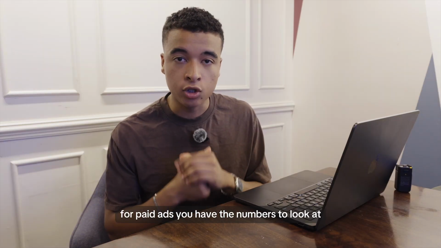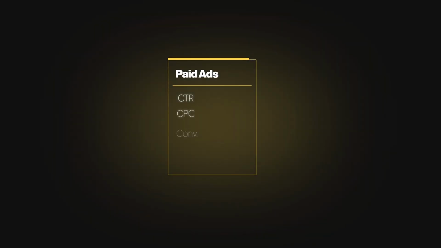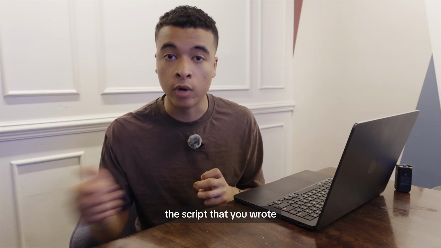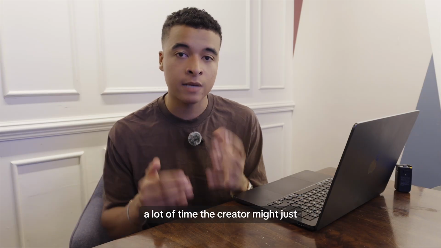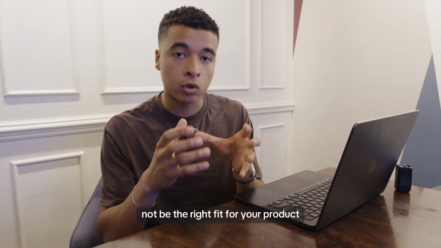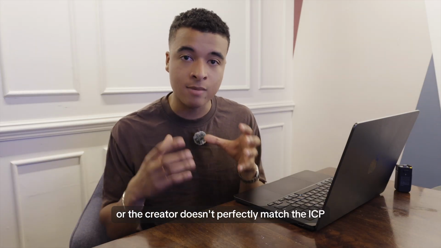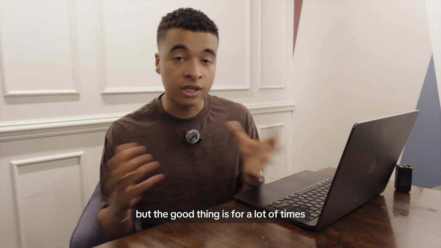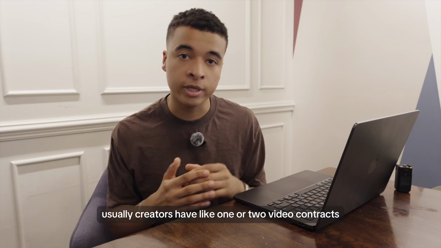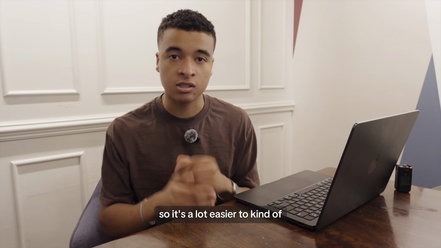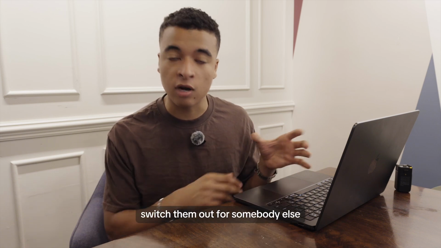For paid ads, you have the numbers to look at. So if a creator is literally not converting for your product for reasons other than the script that you wrote, they're just not working for that creator. A lot of times the creator might just not be the right fit for your product, or the creator doesn't perfectly match the ICP that you're targeting. But the good thing is, for paid ads, usually creators have 1 or 2 video contracts. So it's a lot easier to switch them out for somebody else.